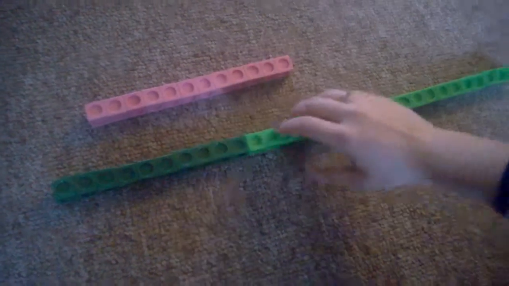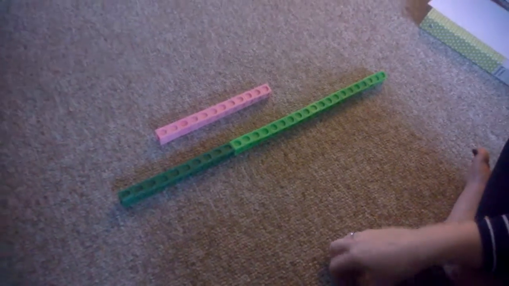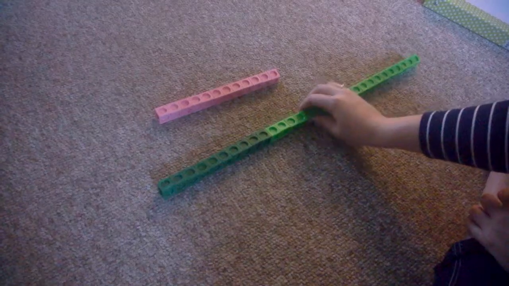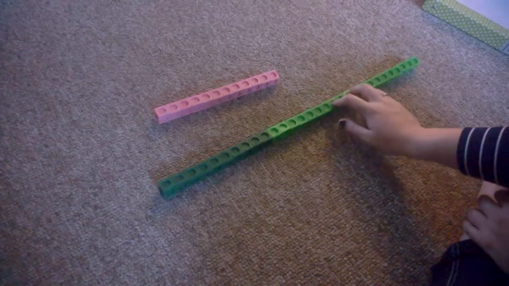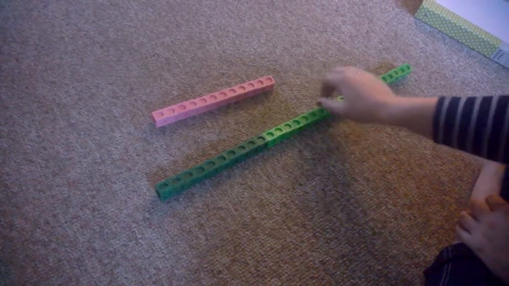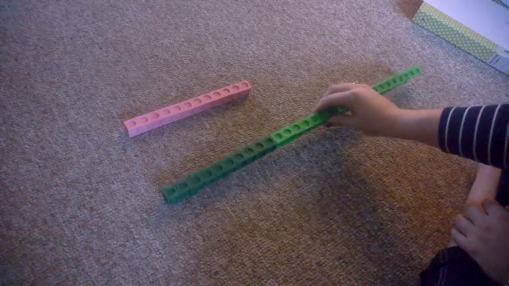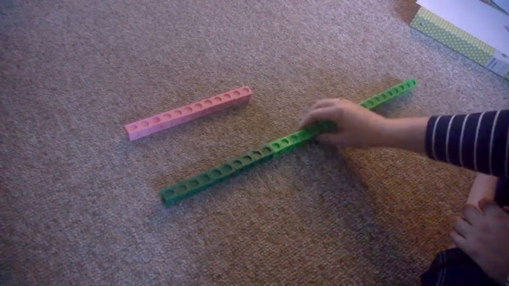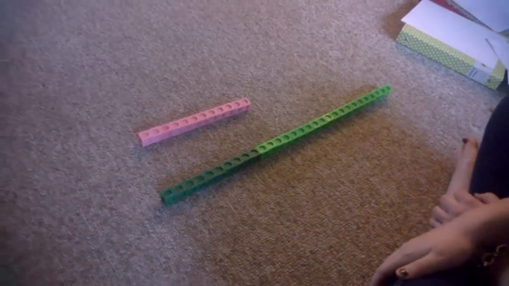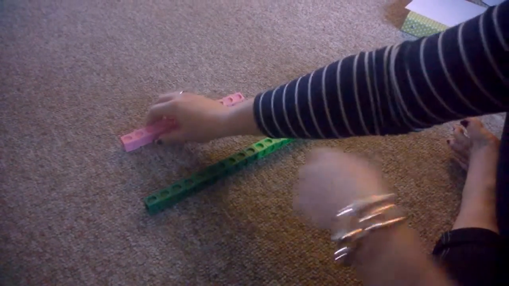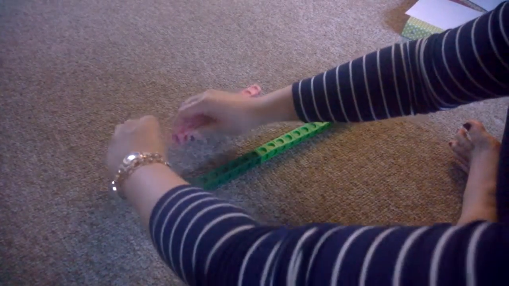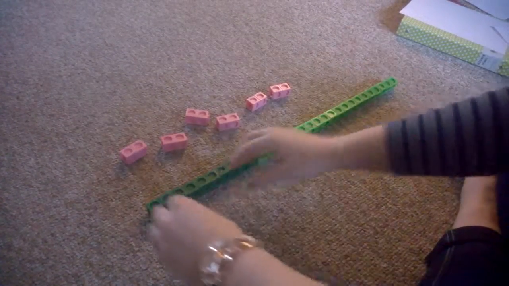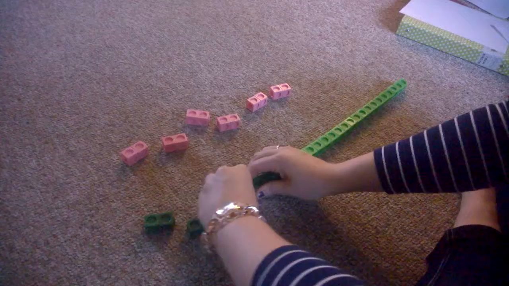Each of these represents the bracelets that Jenny has. This one is 12 inches long, and this one is 30 inches long. And we're going to use these to figure out what numbers can be broken up evenly into 12 inches and 30 inches. Well, we already know that 1 can go evenly into 12 and into 30. So let's see if 2 can go evenly into 12. Yep, it can.